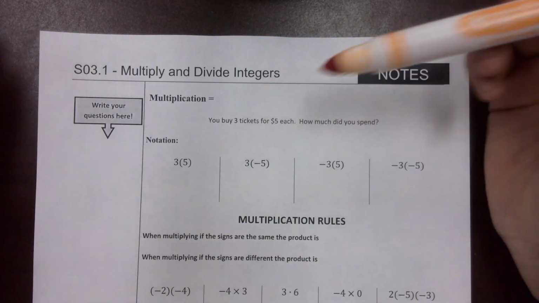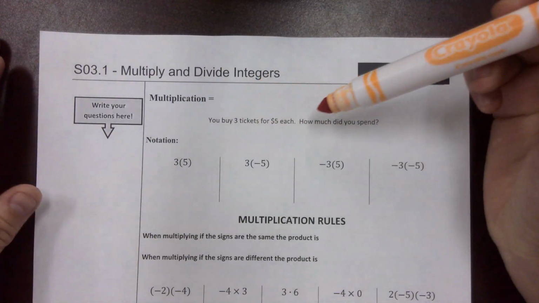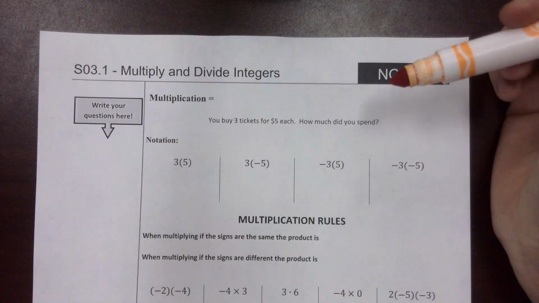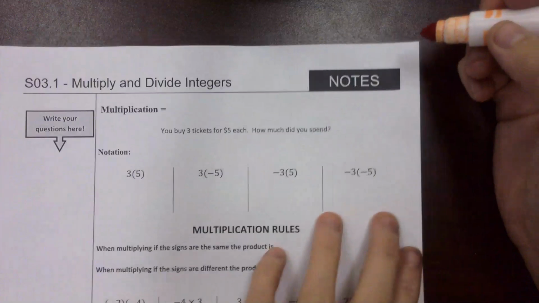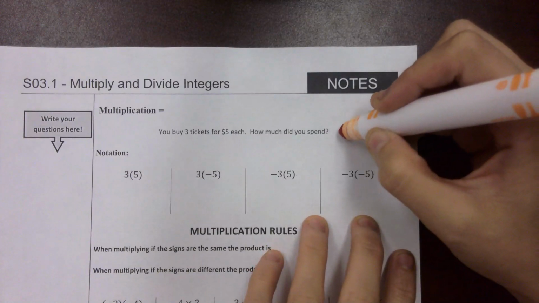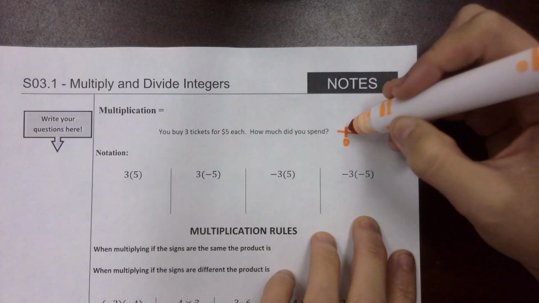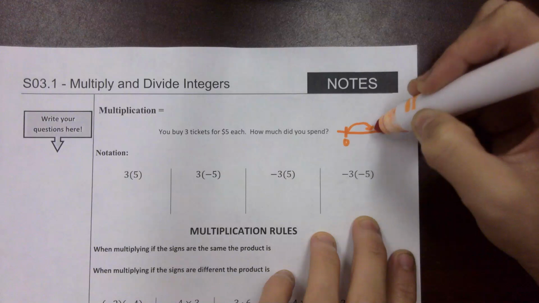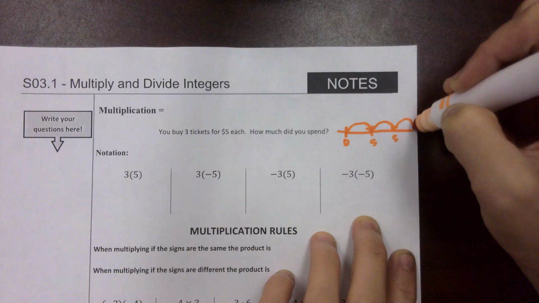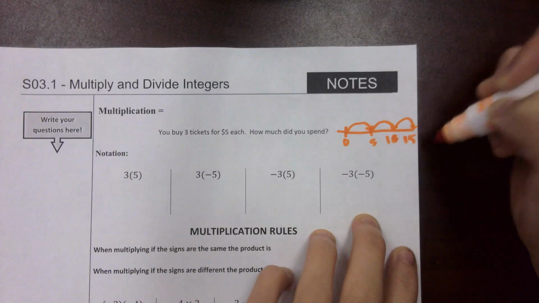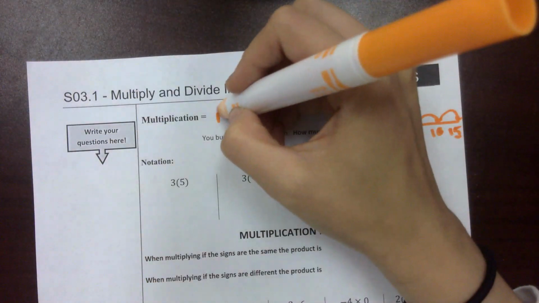Here's a problem that you probably can do even if you don't remember the definition. You buy 3 tickets for $5 each. How much did you spend? A lot of times you already know that that is $15. But what you're actually doing is adding, right? If we had a number line, starting at 0, we're moving 5, doing another 5, and then another 5, and then we get to 15. So multiplication is actually repeated addition.